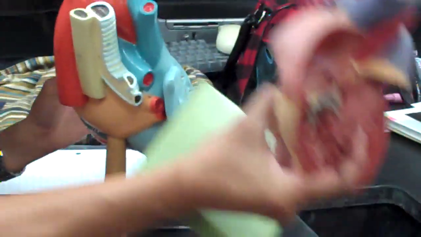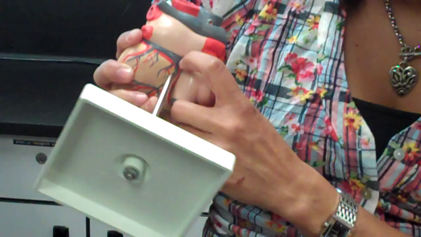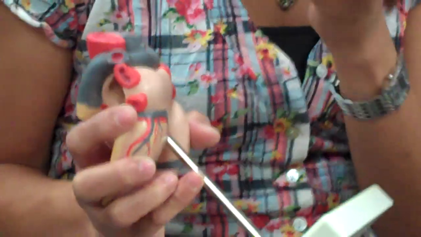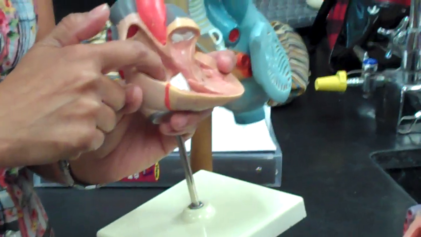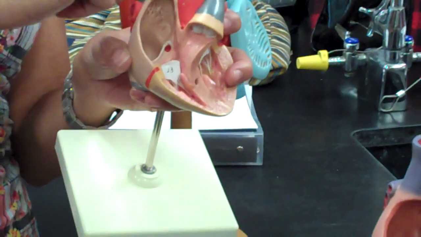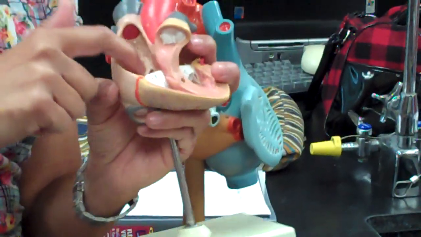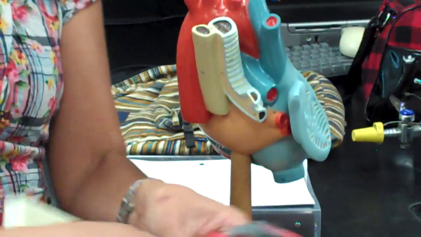Let's show. That's not a good one. This is better, see how it's thicker right here? That's your coronary sinus. It gathers blood and dumps it through the coronary sinus orifice into the right atrium as well. So you have superior and inferior vena cava, and you also have some blood coming through the opening of the coronary sinus. And it's coming from the back.